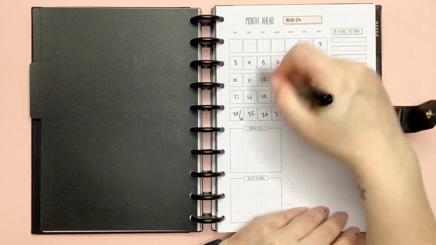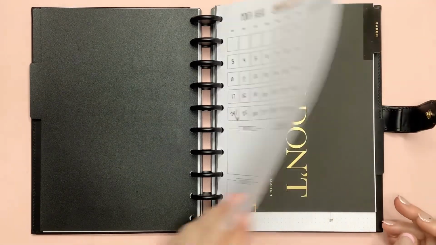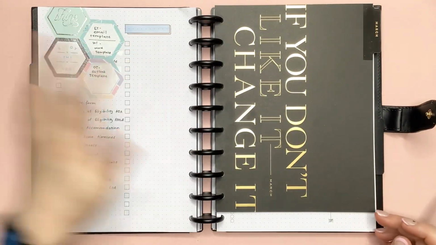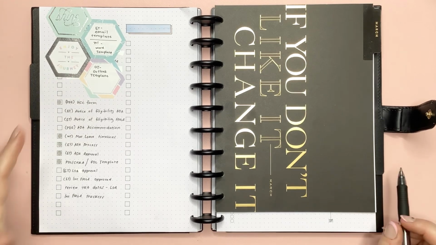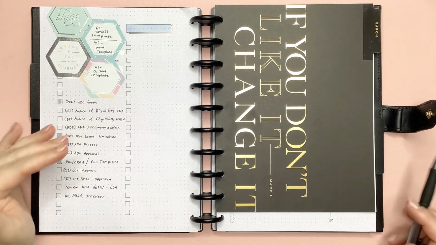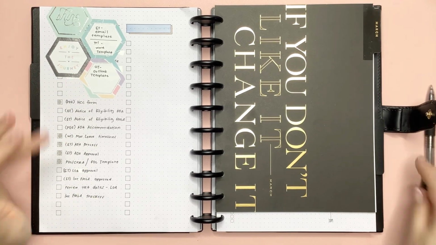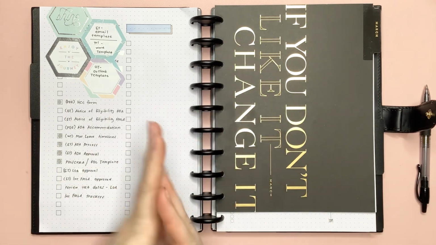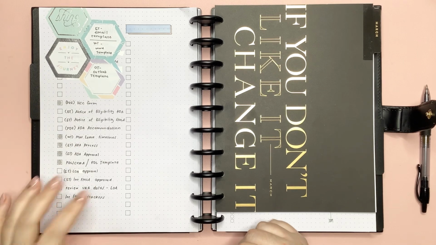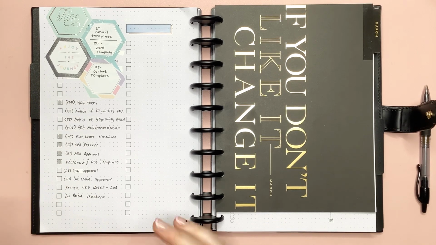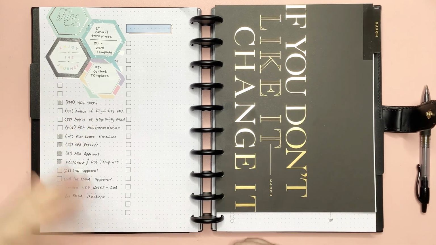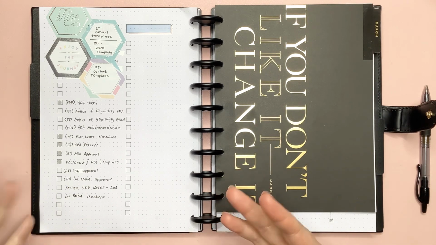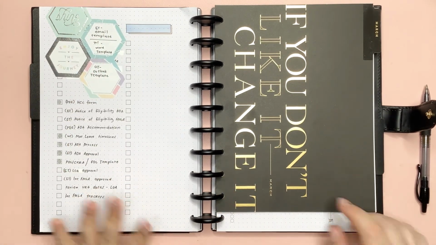Okay, so boom. And then this page, the list and ideas, this is what I'm using for my goals. These are the things that, as I'm getting really into the job, I want to create. So I have templates that I want to create, that sort of thing. That's what I'm using this for.